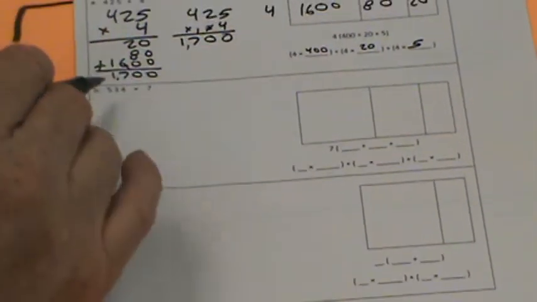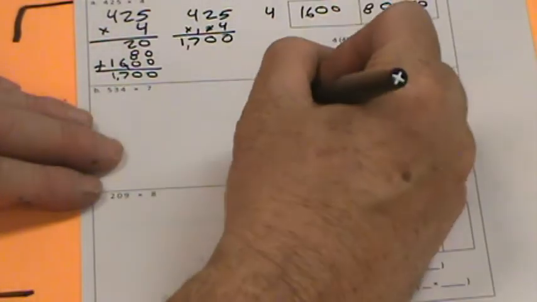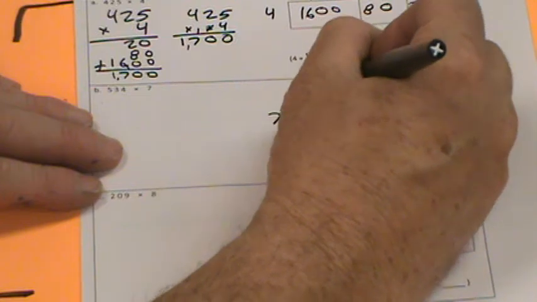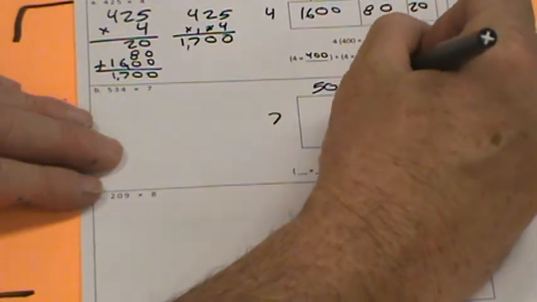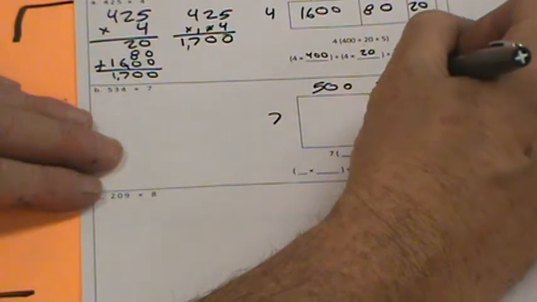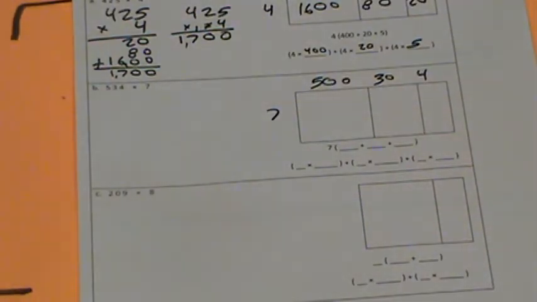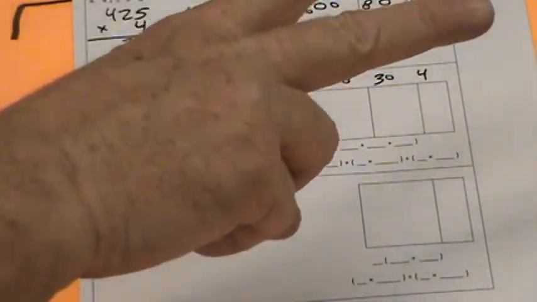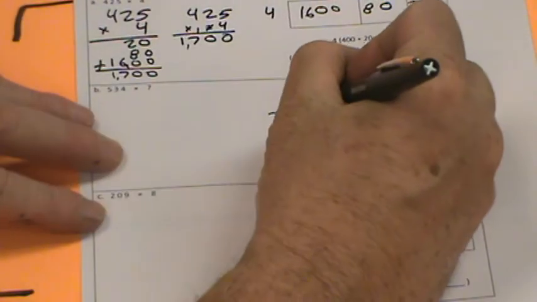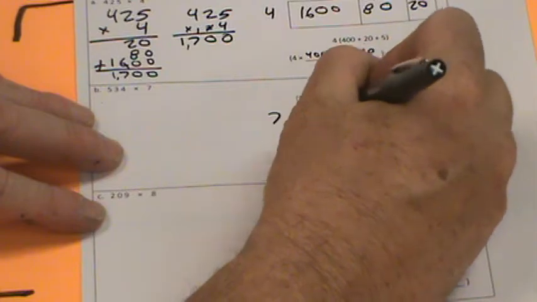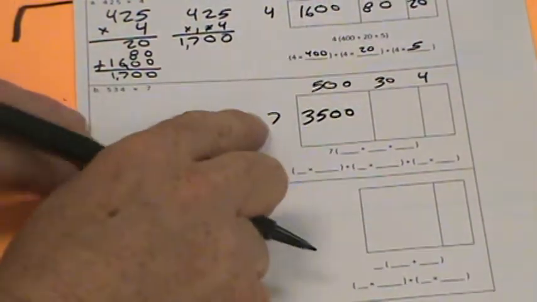Let's tackle our next problem. We have 7 times 554. So I'm going to do 7 times 500, 7 times 30, and 7 times 4. We'll start with the hundreds column. What's 7 times 5? 5, 10, 15, 20, 25, 30, stop. 35. But because it's the hundreds column, I need to add on, guess what? 2 zeros.